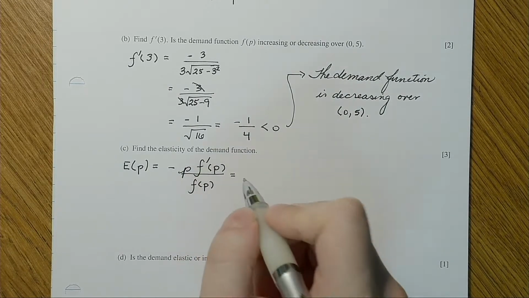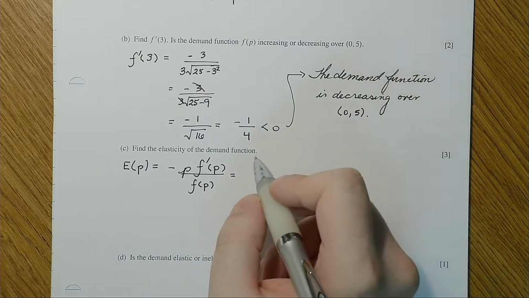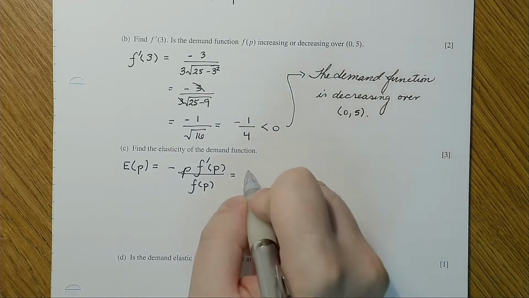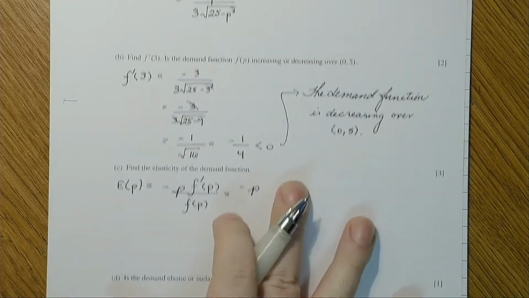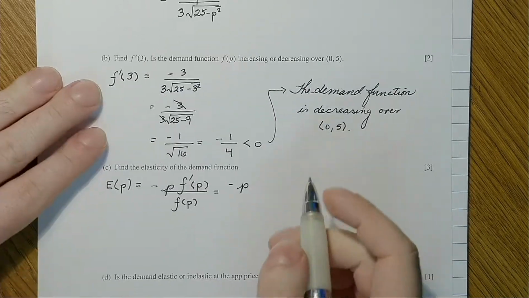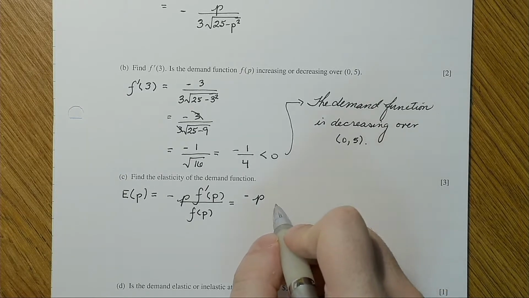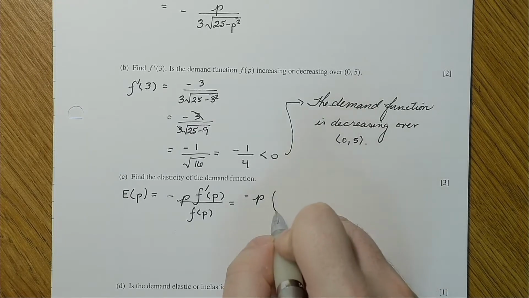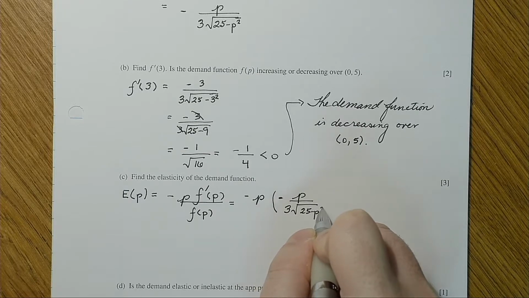So what that means for us is we get minus P, and then I put in my derivative, which I've already calculated up above. So I'll put that here, minus P over 3 square root 25 minus P squared.